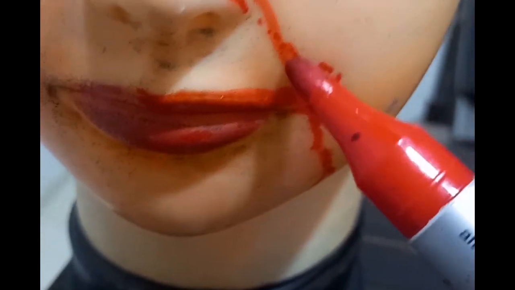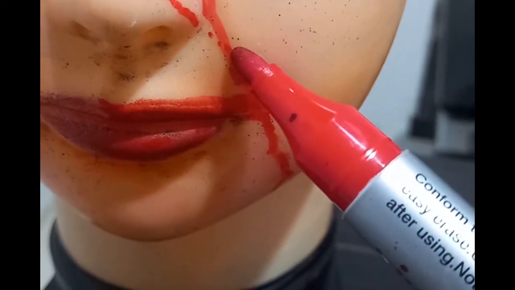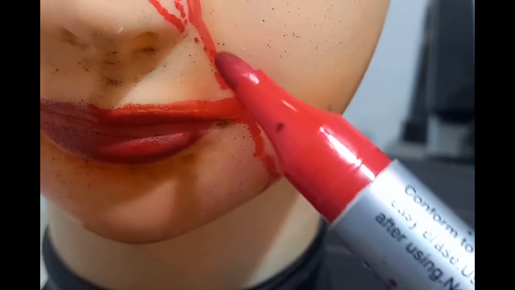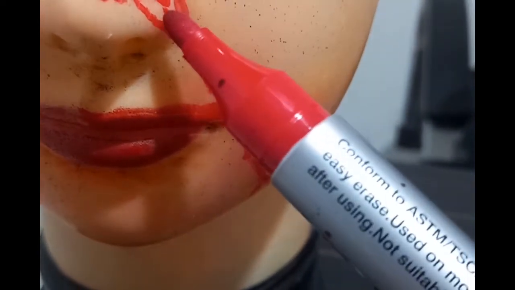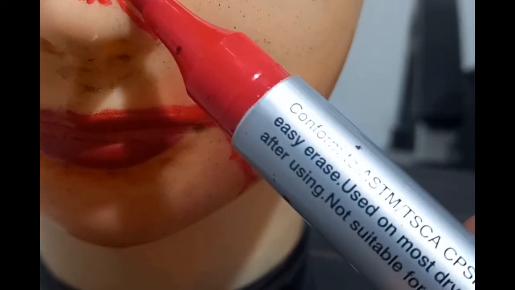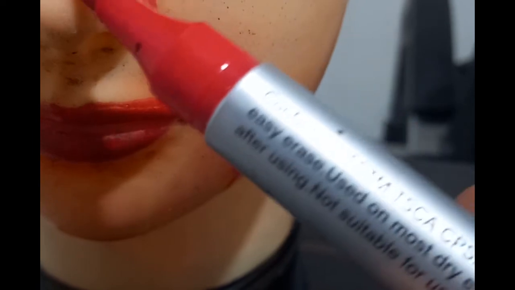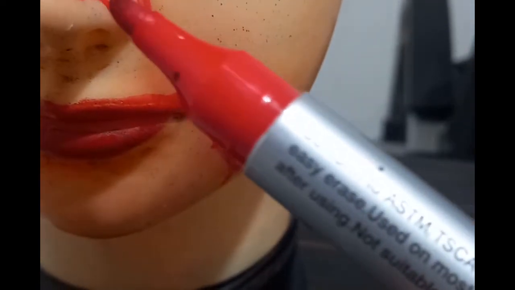The filler was injected here and it went into the artery, the facial artery, and then moved to the upper part and reached the nose area where there are a lot of tiny branches.